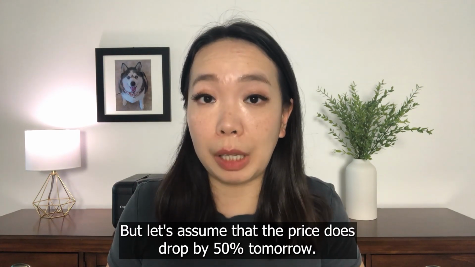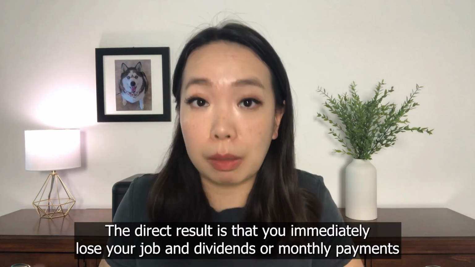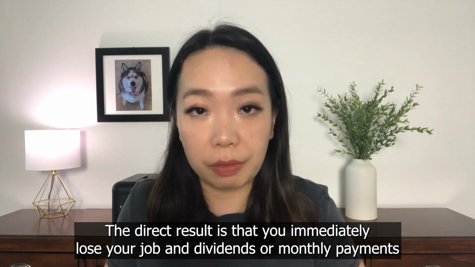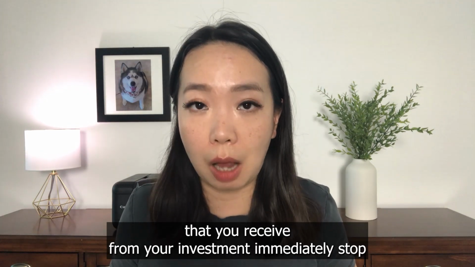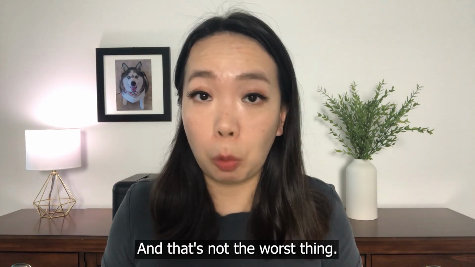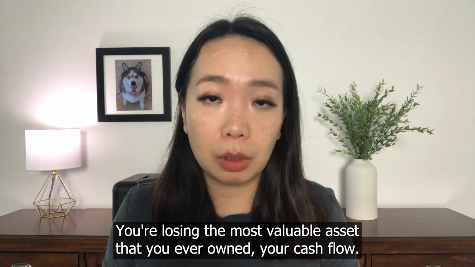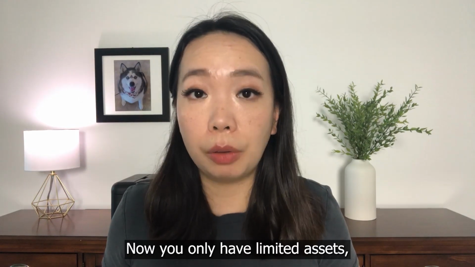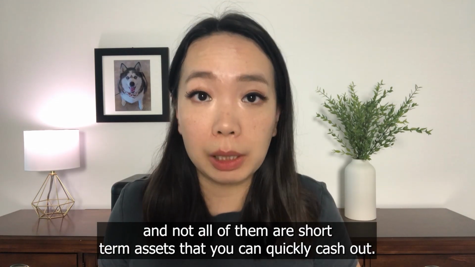But let's assume that the price does drop by 50% tomorrow. The direct result is that you'll immediately lose your job, and the dividends or monthly payments that you receive from your investment immediately stop because the companies that you invest in are bankrupt. And that's not the worst thing. You're losing the most valuable asset that you ever own, your cash flow. Now you only have limited assets, and not all of them are short-term assets that you can quickly cash out.